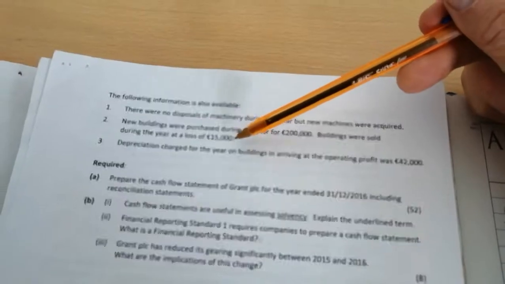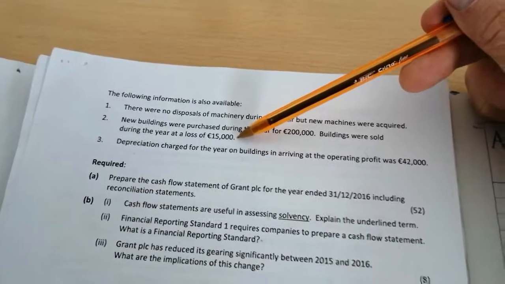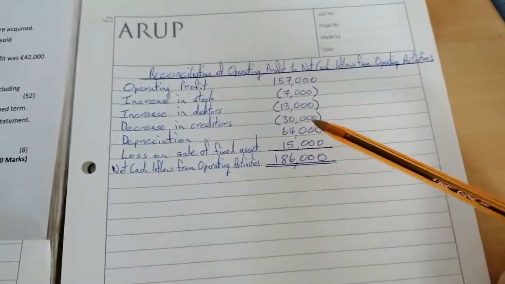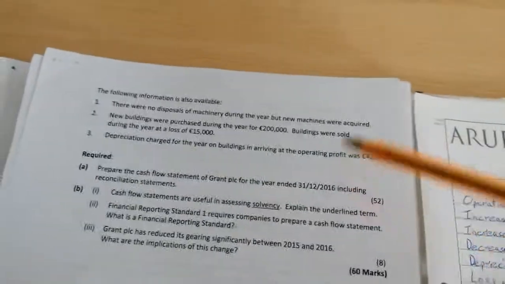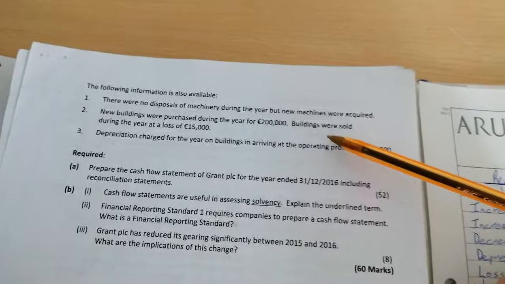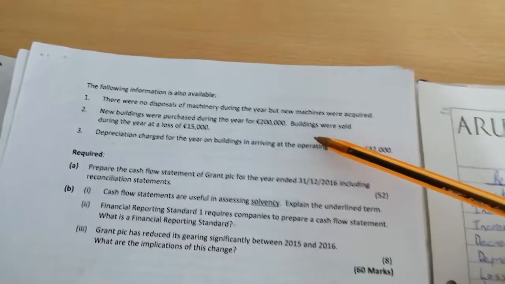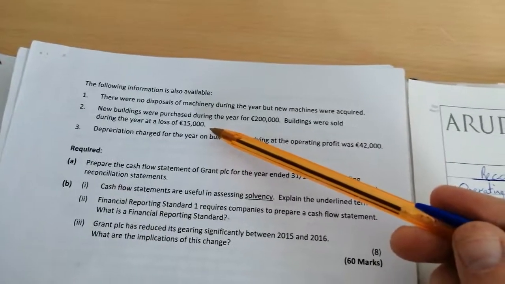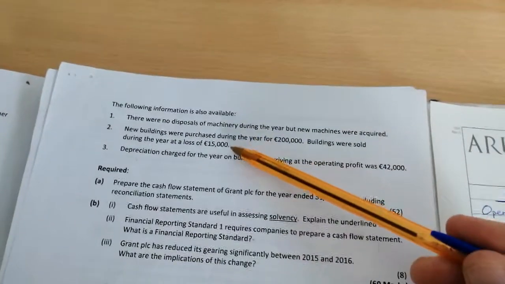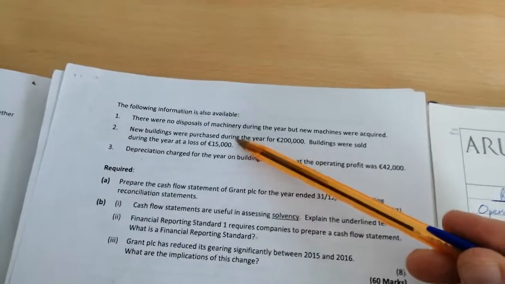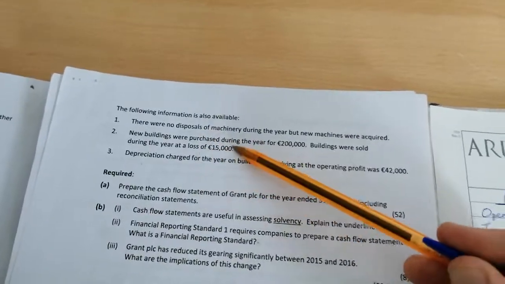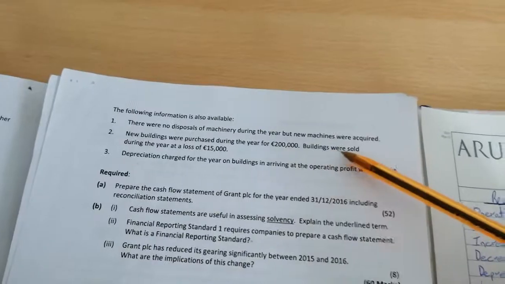Now, when they give you this figure of a loss of 15,000, it makes it very easy when you're doing this part, this reconciliation statement. If they had told us the amount it was sold for, we'd have a bit of work on our hands, some tricky enough calculations to figure out how much the profit or the loss was. However, you're not getting away with it in this question, because when they give you the loss, it means they haven't told you how much the buildings were sold for.